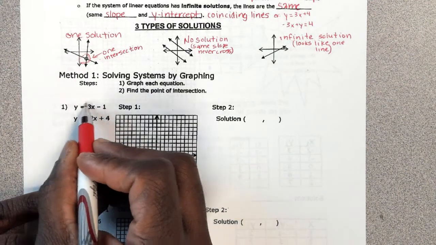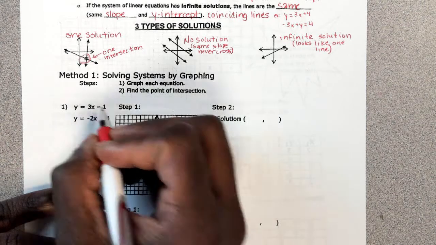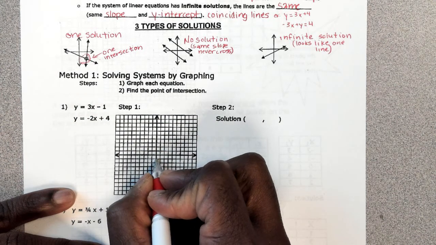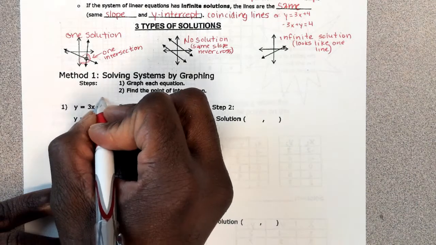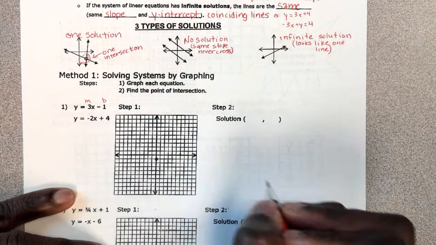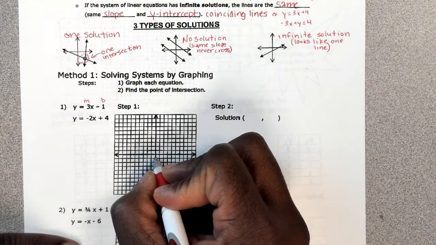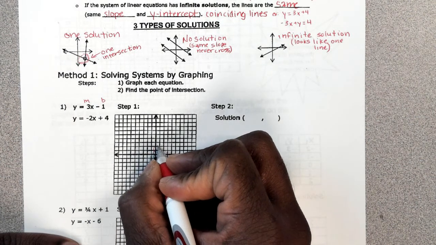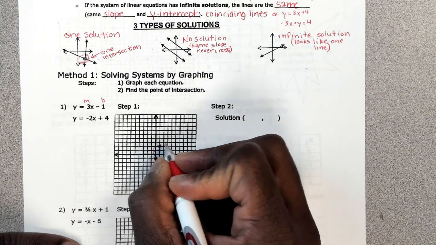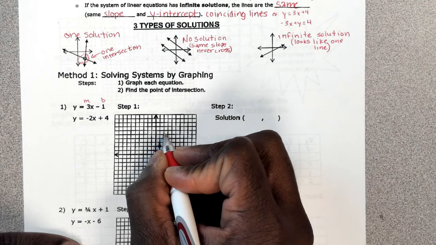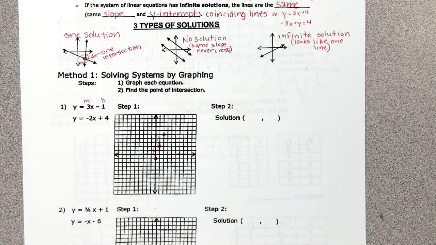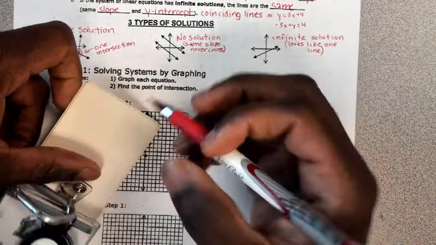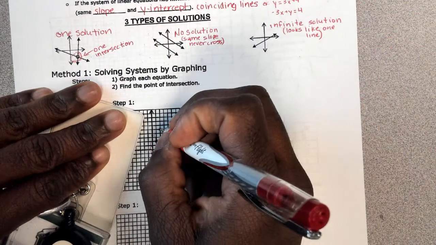So remember, to graph an equation, start at the y-intercept. This y-intercept here is -1. So that's b, and our slope is 3. So we're going to go up 3 over 1. That's kind of close, so let's go up 3 and over 1 again. Now you may want to get a ruler, or I'll just use my ID, like I tell y'all in class, to draw a straight line.